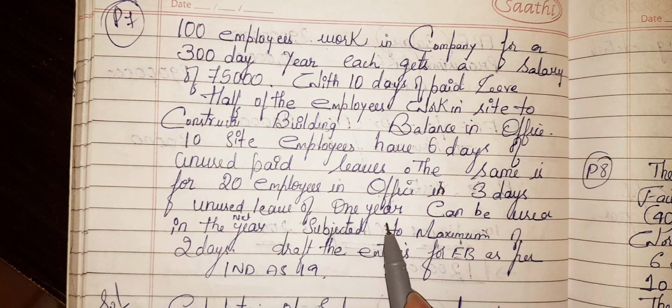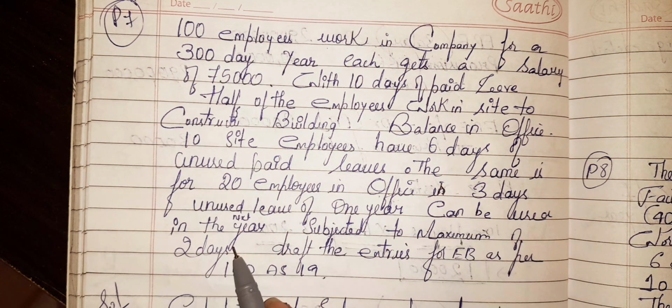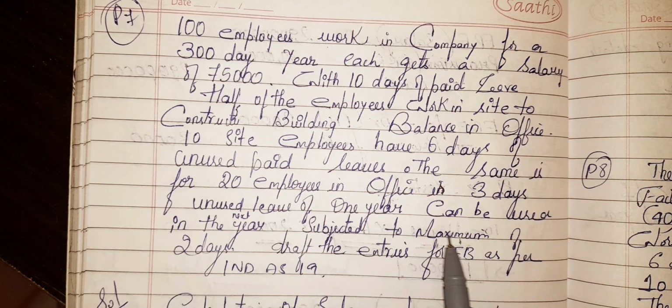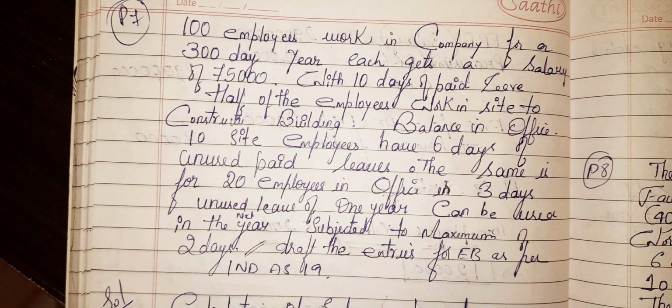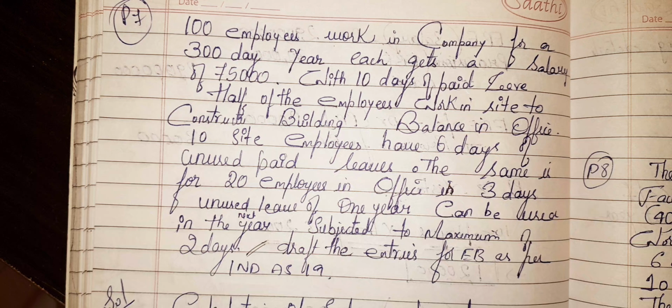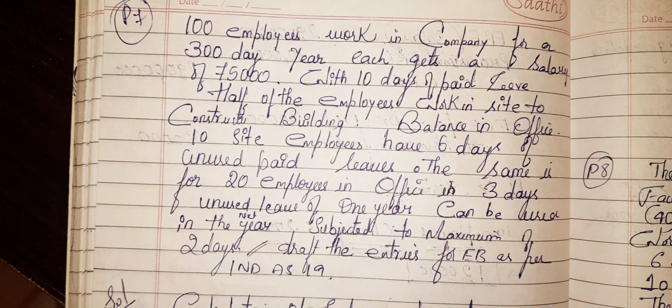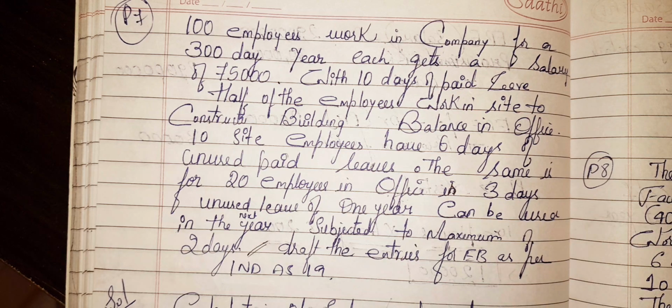The unused leaves of 1 year can be used in the next year subject to a maximum of 2 days. So according to the company rules, the employees can only carry forward 2 days of the leave to the next year. Draft the entries for the employee benefit expenses.